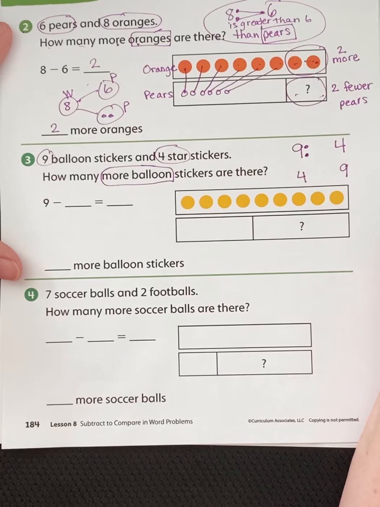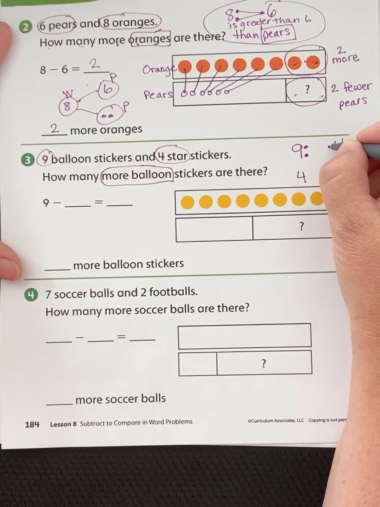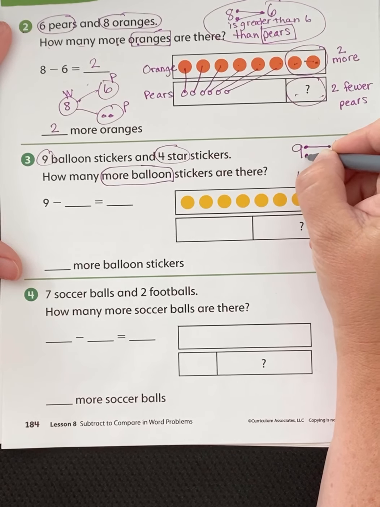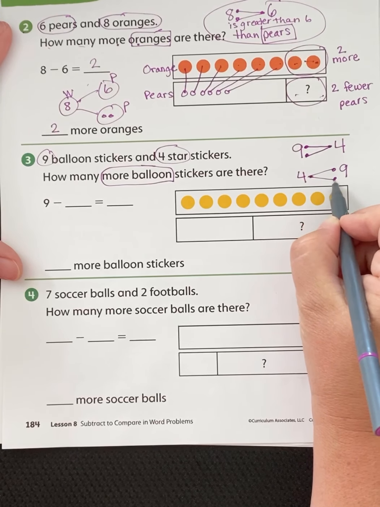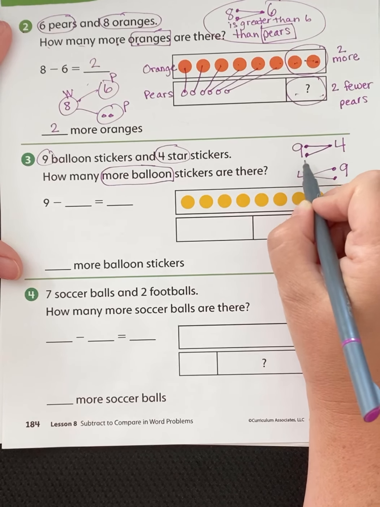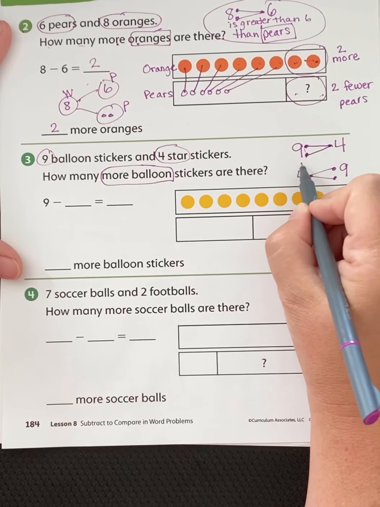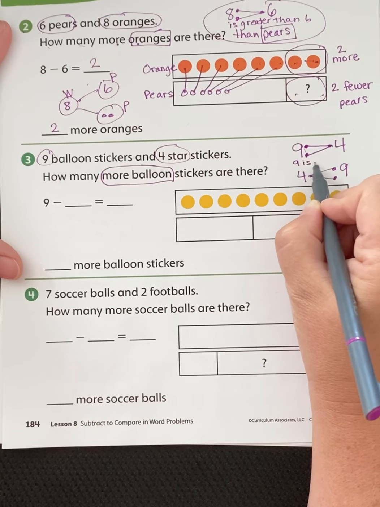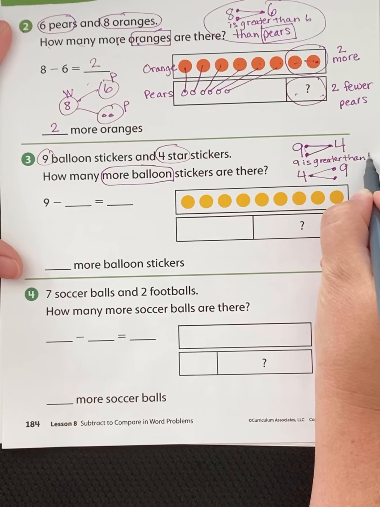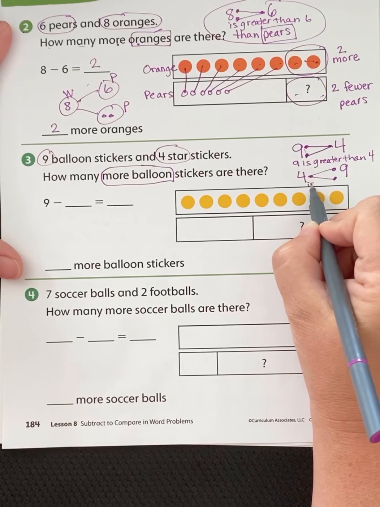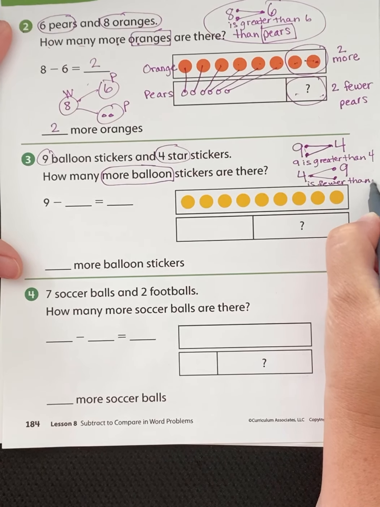9 is greater, so it gets 2 dots. 4 is less than, so it gets 1 dot. When I have 2 dots on the left side, this side means more, right? There are more dots here than there are here. So 9 is greater than 4. 4 is fewer or less than 9.